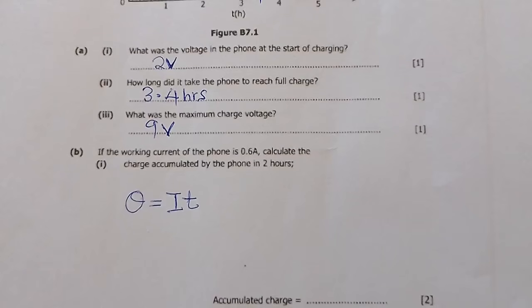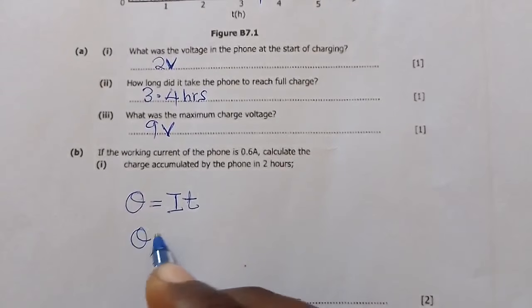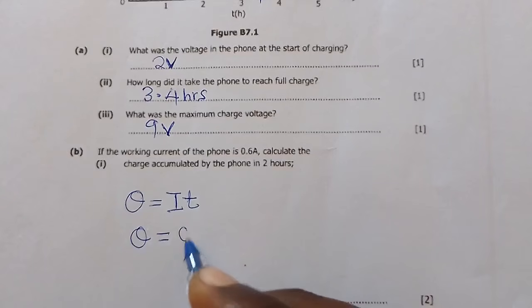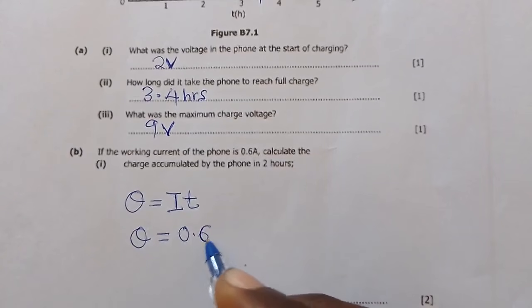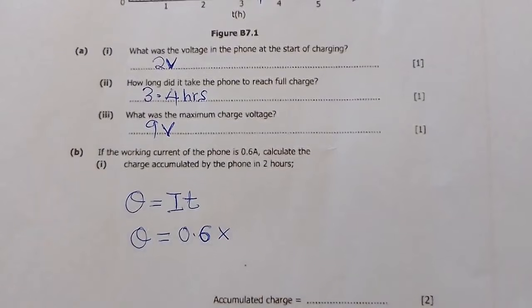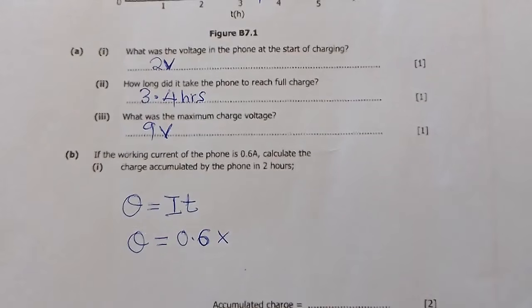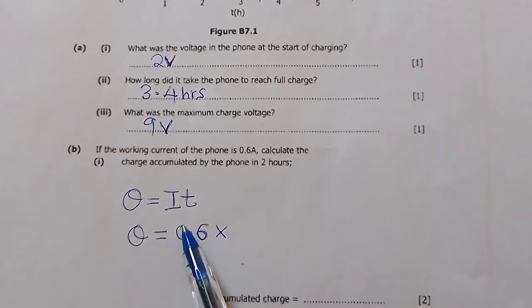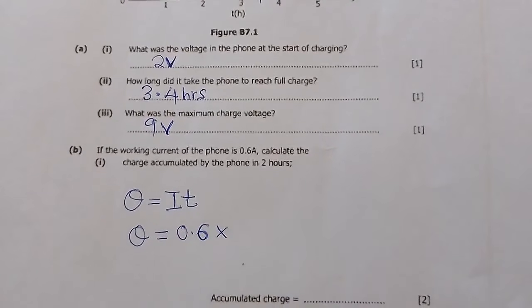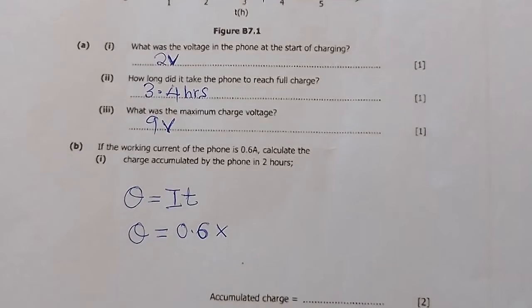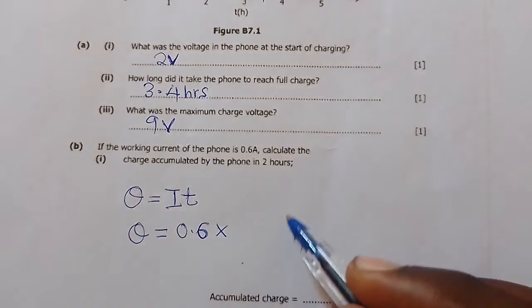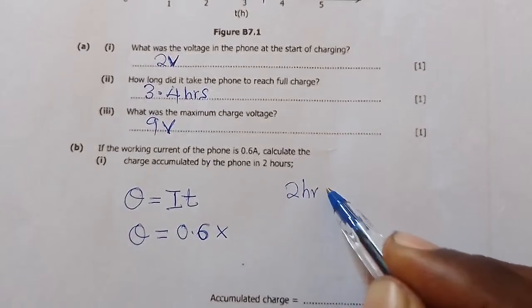Charge is equal to current times time, where charge is equal to, what is your current? 0.6 times t, which is the time. So how do you do that? The time which is given is 2 hours.